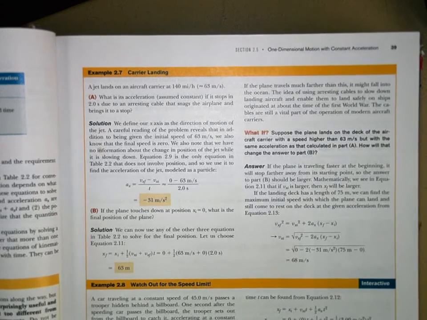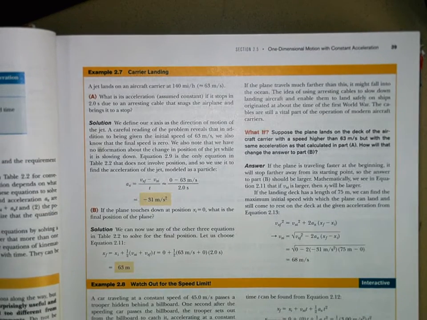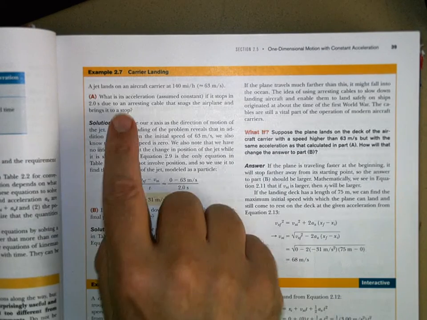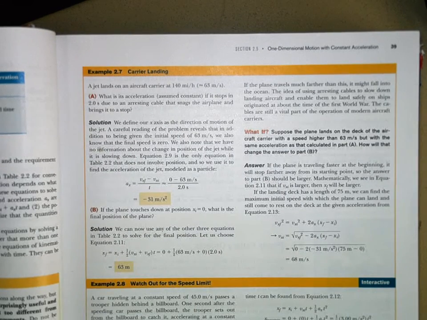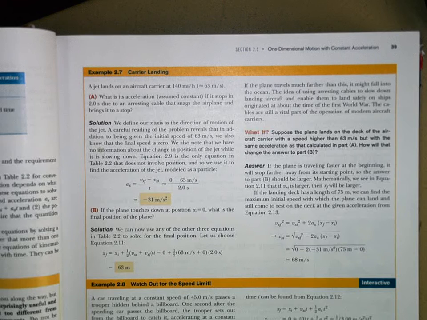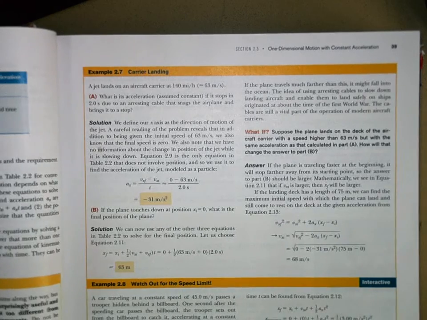So let's do this example problem. 2.7, it says a jet lands on an aircraft carrier at 63 meters per second. A, what is its acceleration if it stops in 2 seconds due to an arresting cable that snags the airplane and brings it to a stop? And B, if the plane touches down at position x initial equals 0, what is the final position of the plane? And so I got it ready ahead of time.